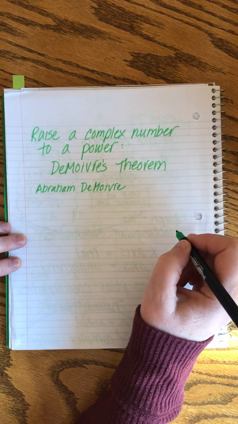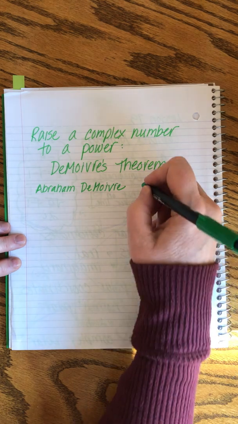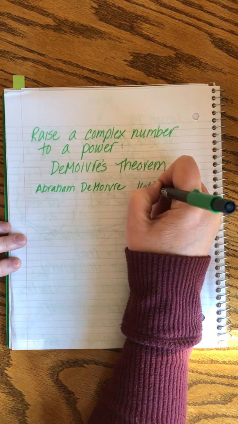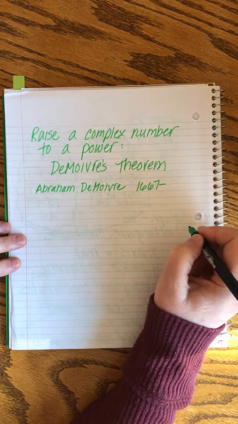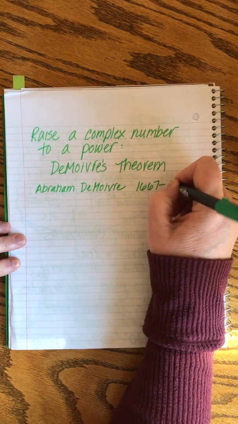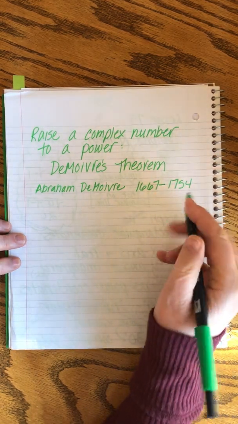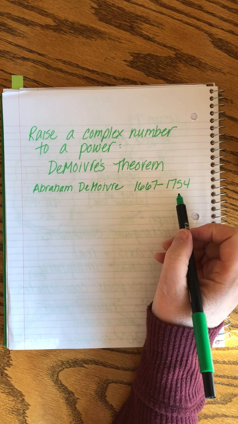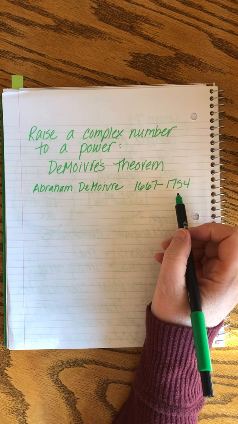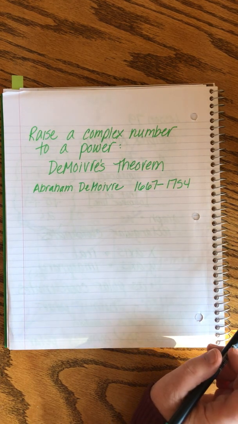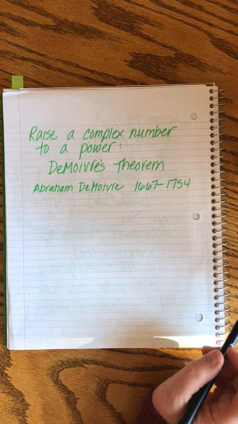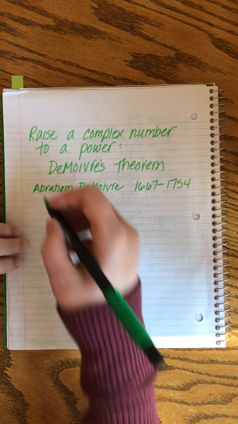He lived from 1667 to 1754. Pretty long for those days, right? He was 87. Yes. Okay. And he was a French refugee who lived in London.